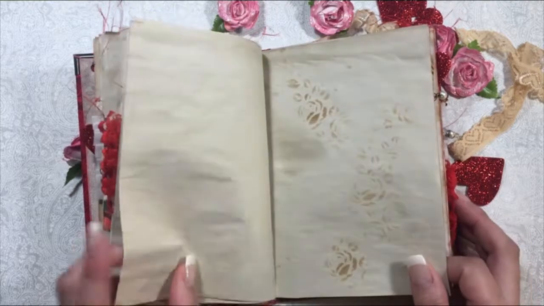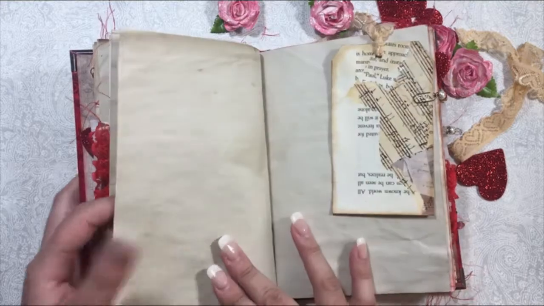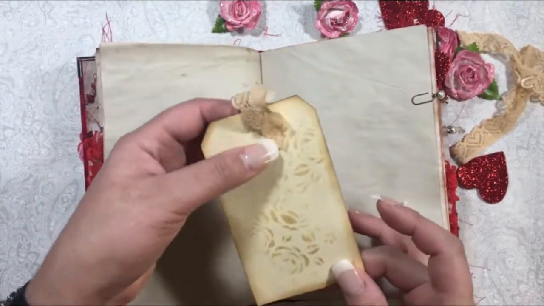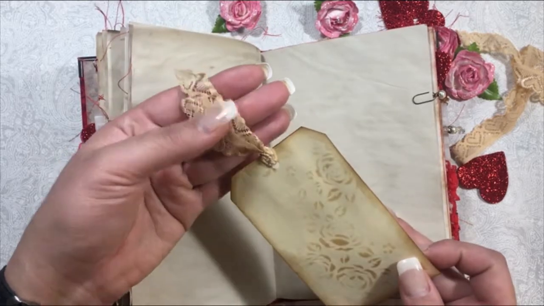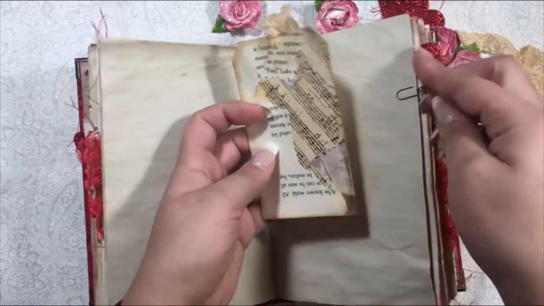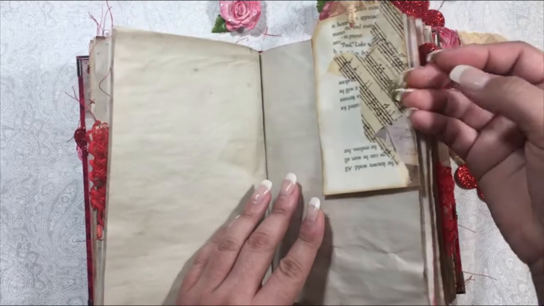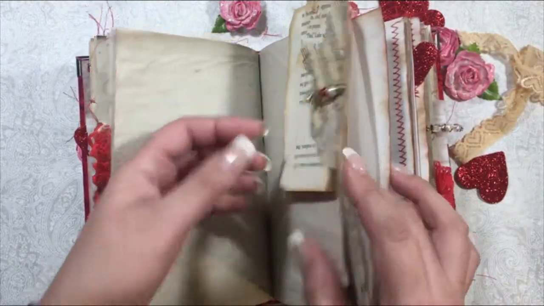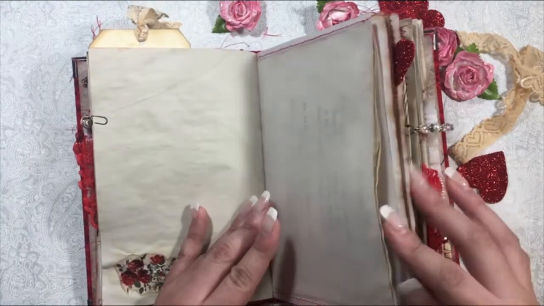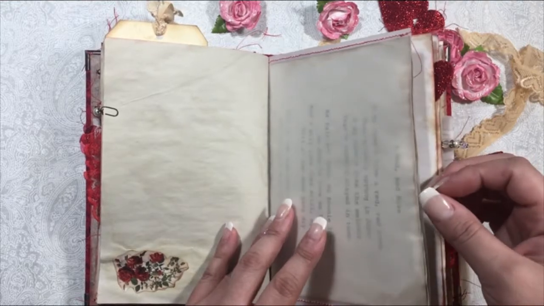So if we continue, I have more stenciling. I made these tags and then added some heart trim. The dangle with a flower on it. And then on this pocket, it's out of vellum, I have added a poem.